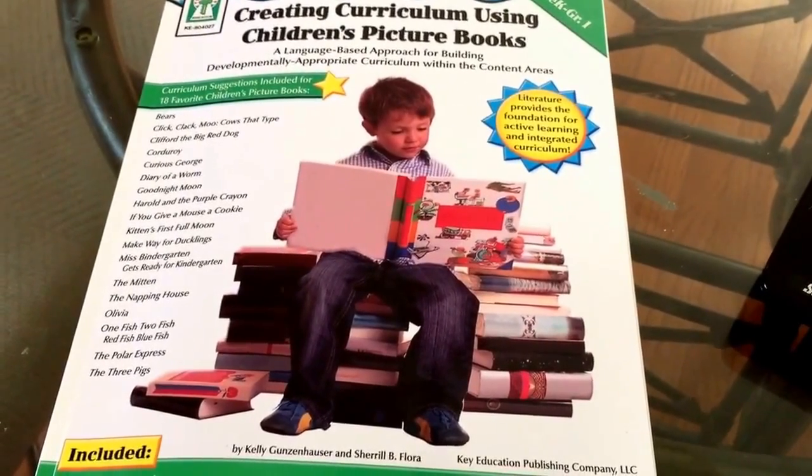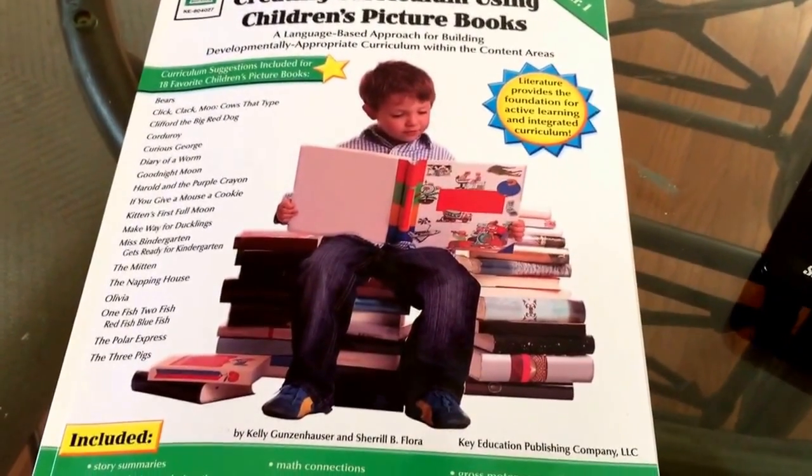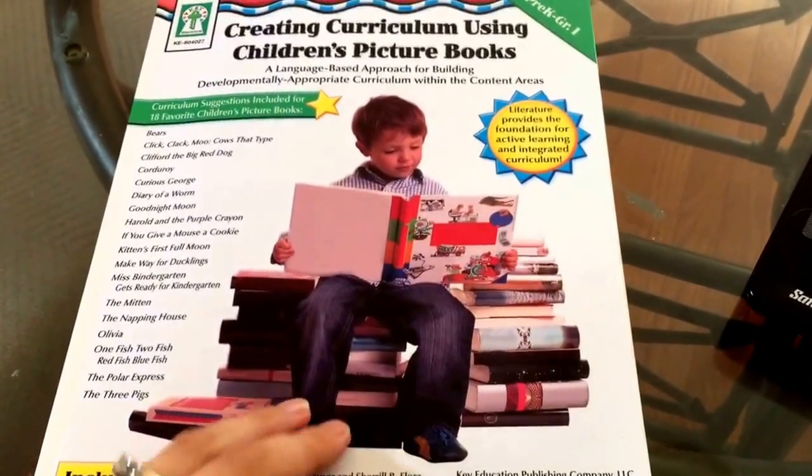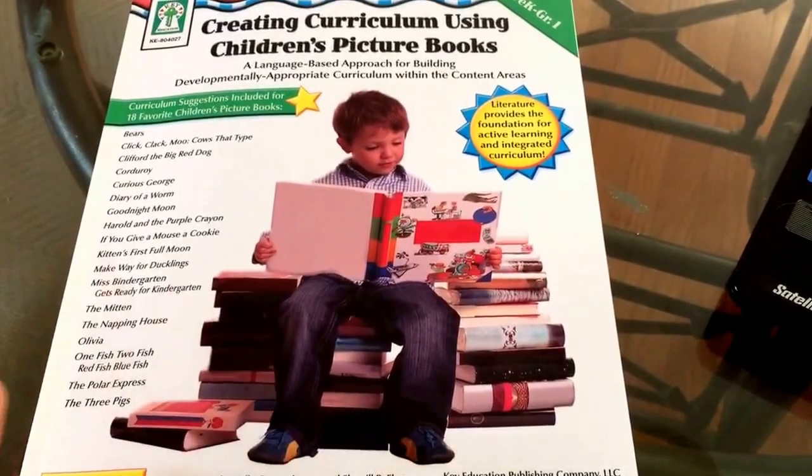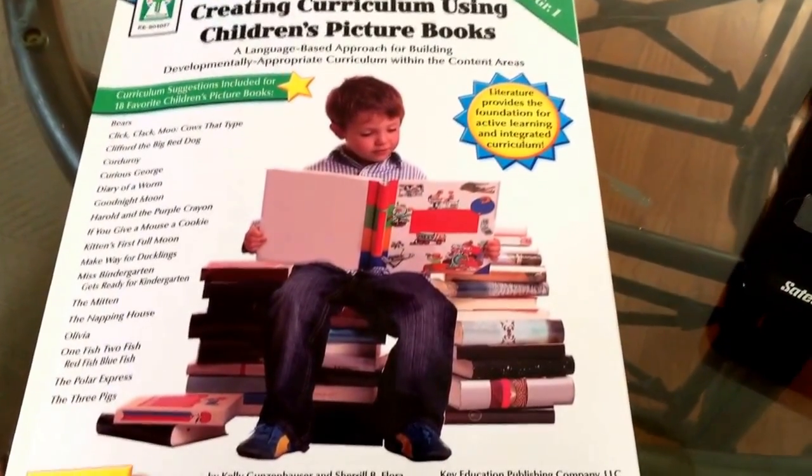It's just executing all of the ideas. That's really the toughest part. And going through all of the ideas and deciding which you will use, because there's just millions of ideas.